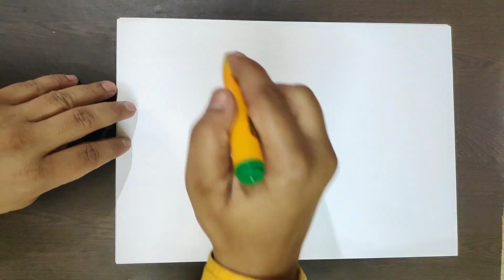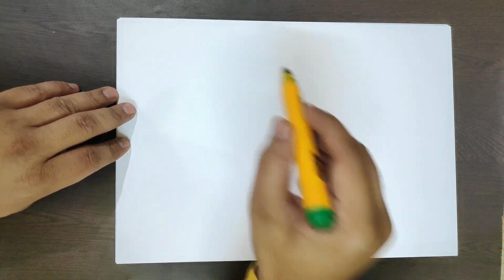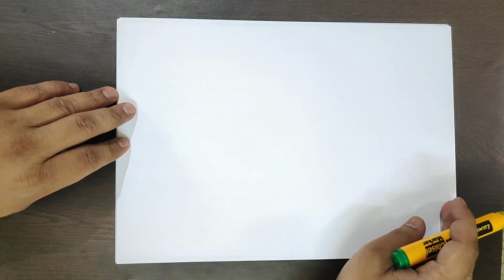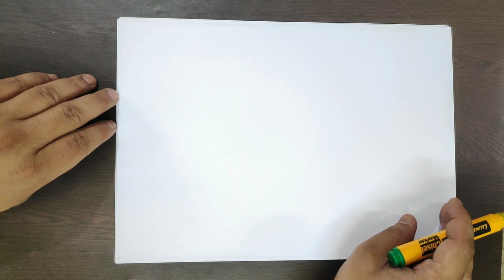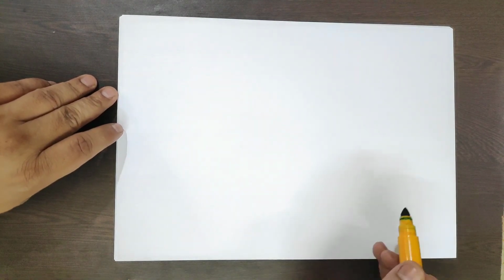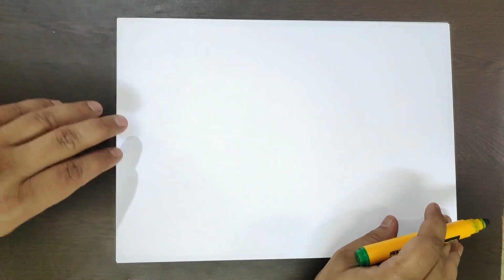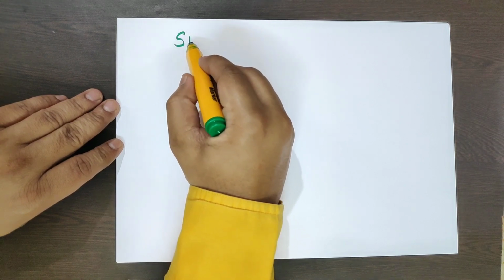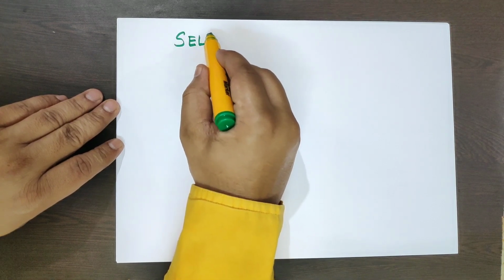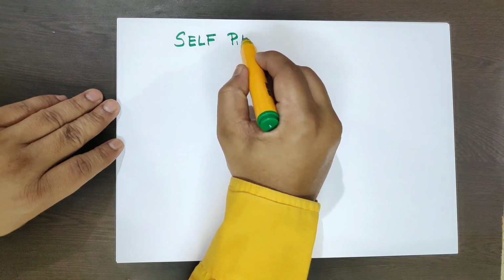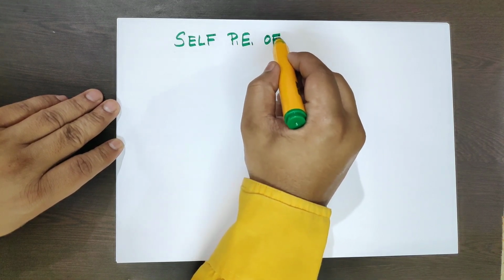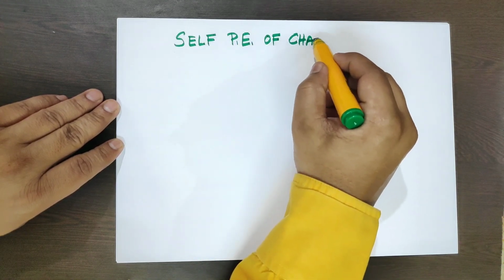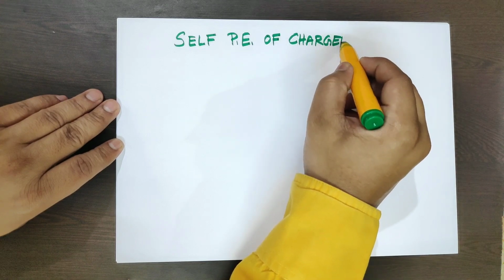Today we will discuss a few important points: self potential energy of a shell and self potential energy of a sphere, interaction potential energy between two shells and between sphere and shells, all those stuff. So first we will begin with the self potential energy of a charged shell due to charges, right?